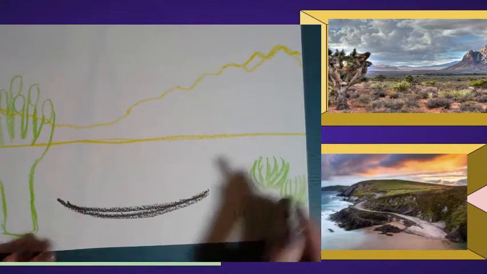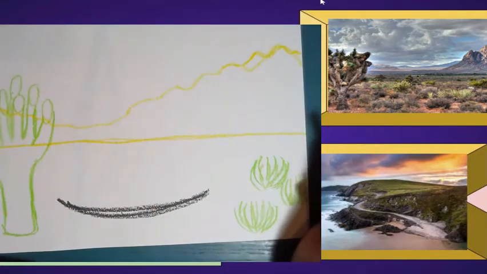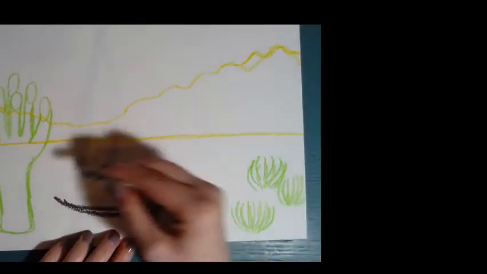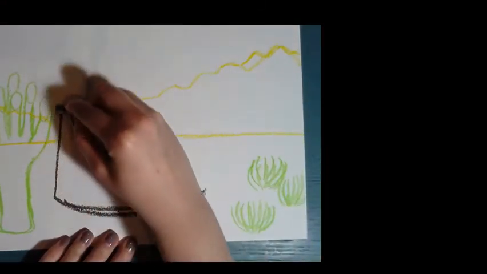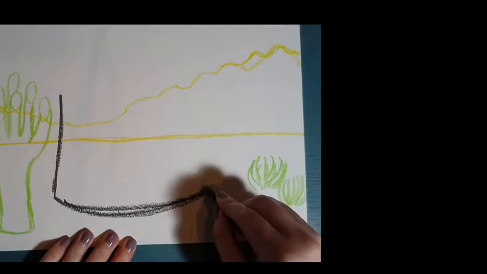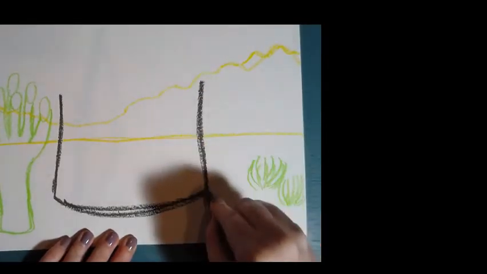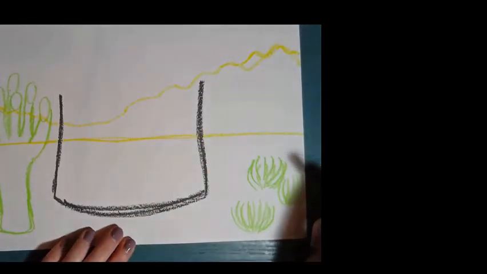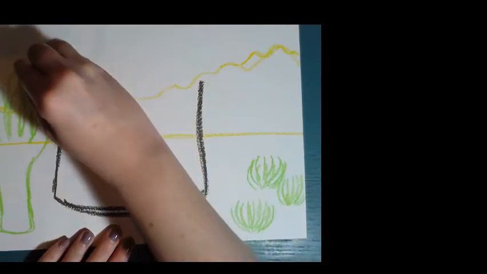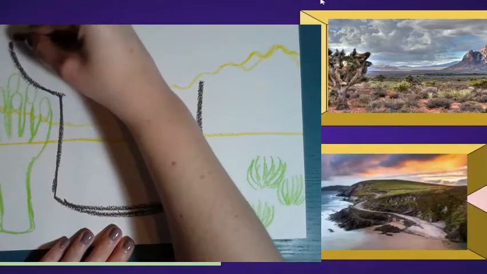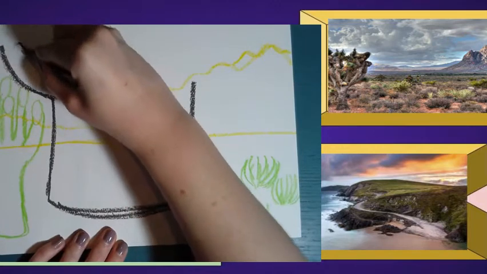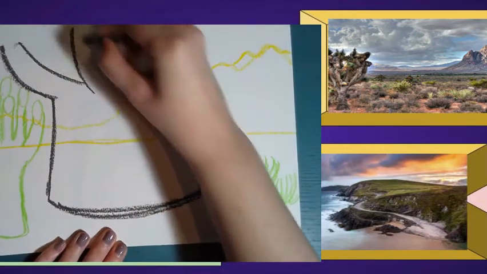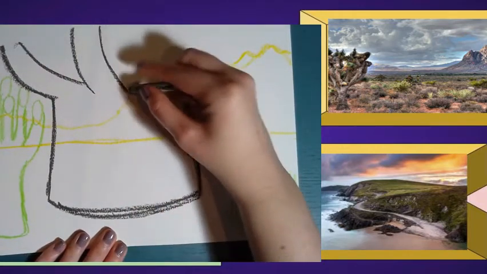So it would be very round instead of square like most buildings are. And let's see. I want it to still look like a tree. So I'm going to have some parts of it kind of branching out. Like that.